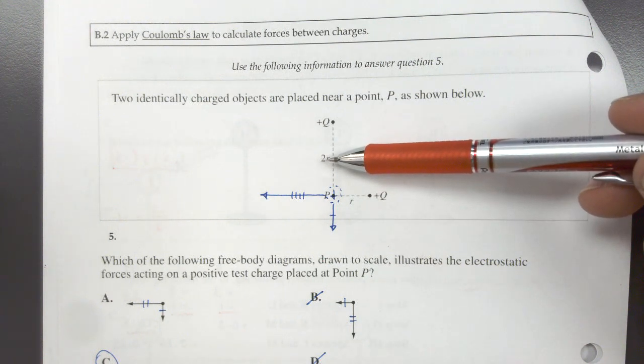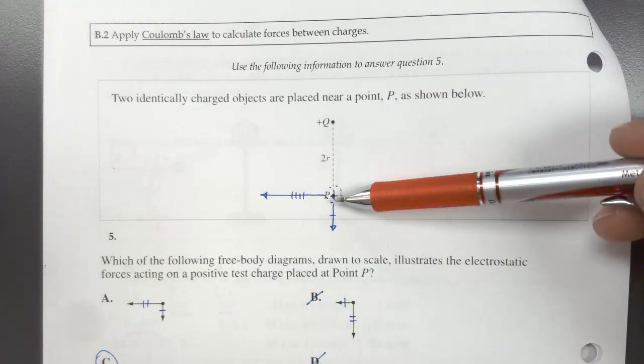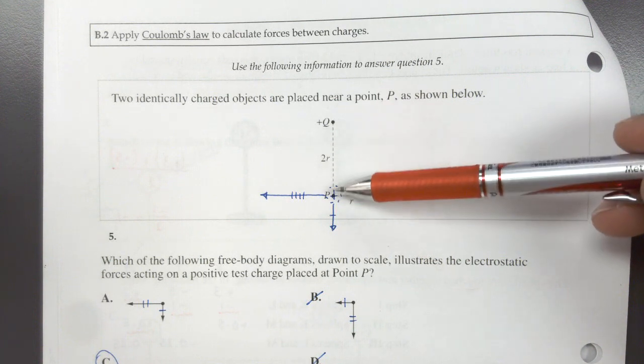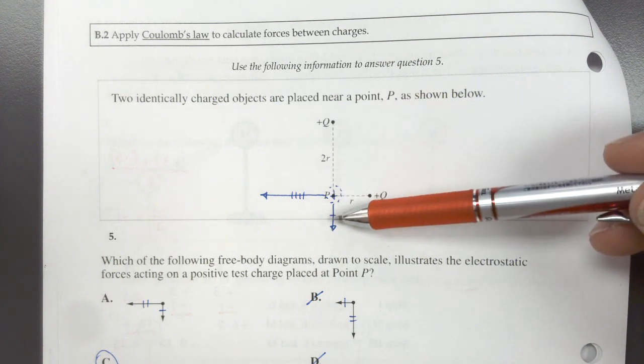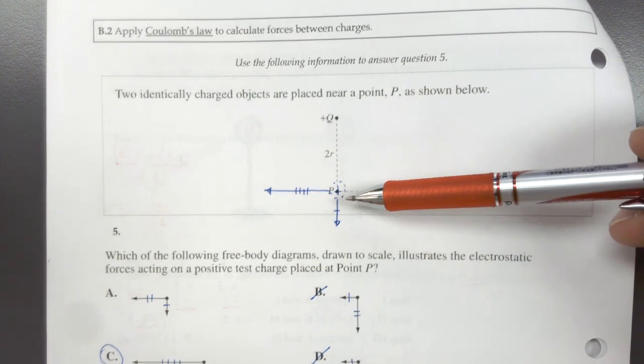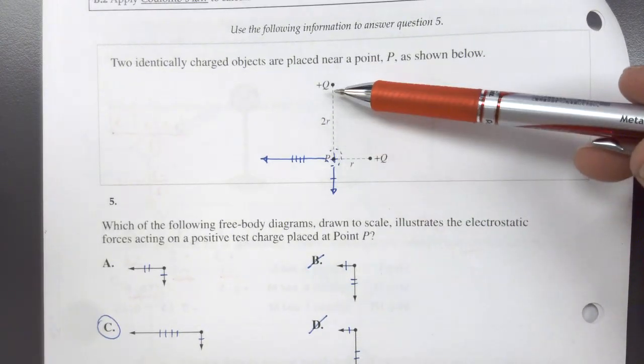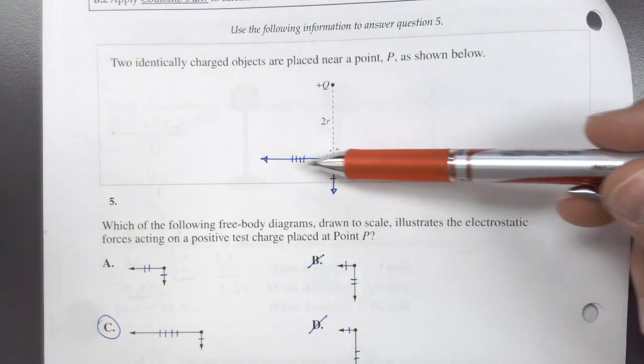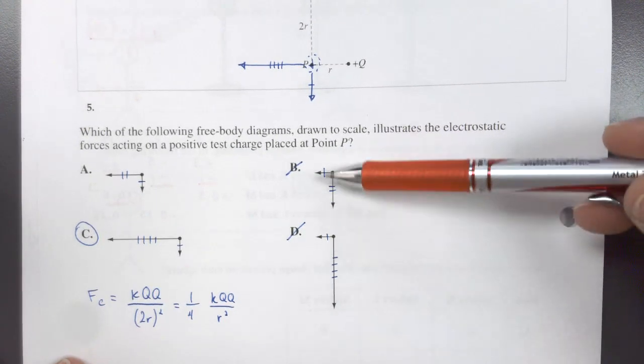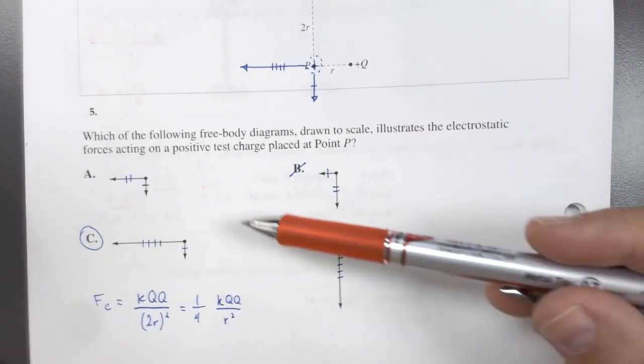Now, we know that if we're further away, we're going to have less force or create less of a field at that point. So most of my students, we know this is going to be less going down and more going to the left, which rules out both B and D. So now we're stuck between these two.